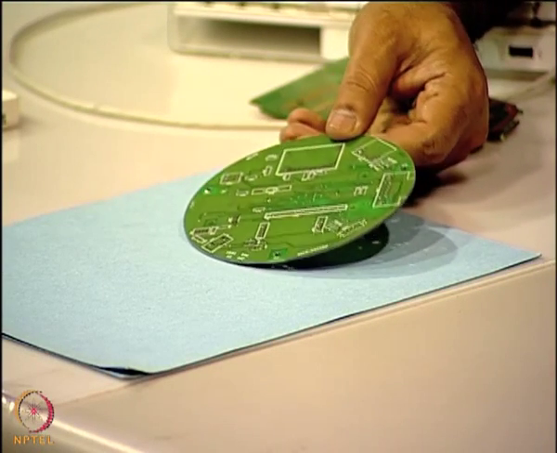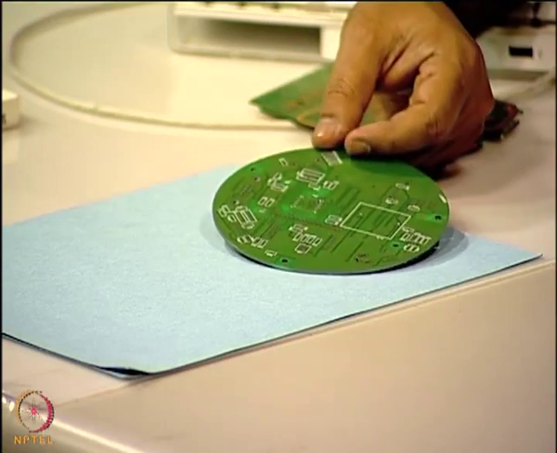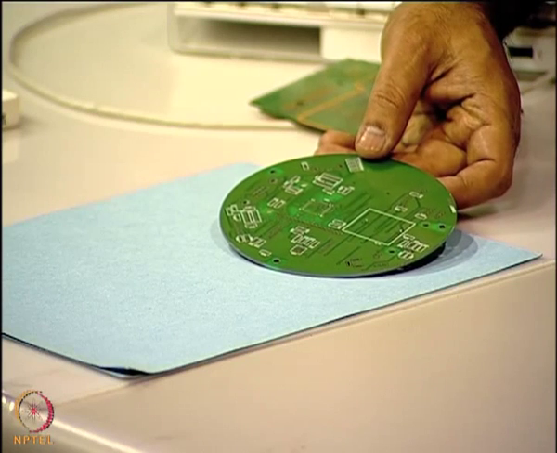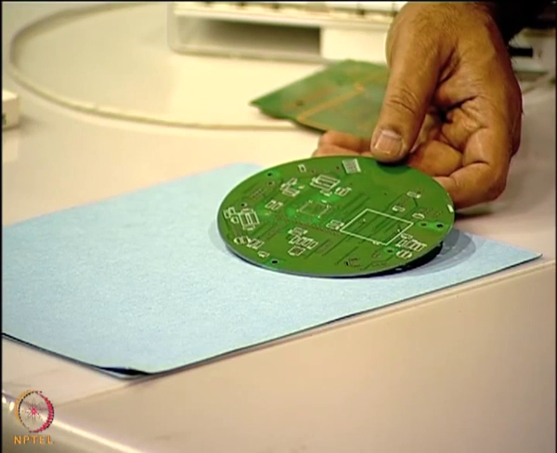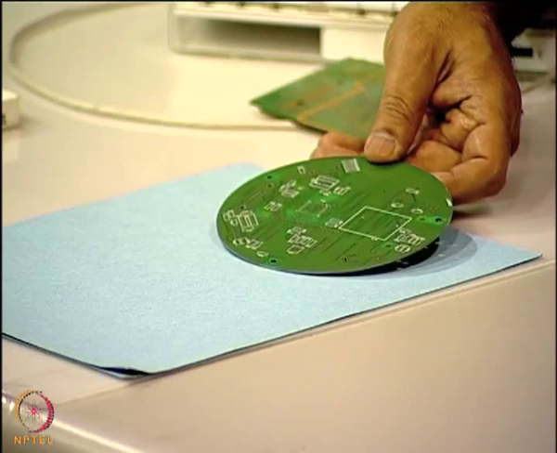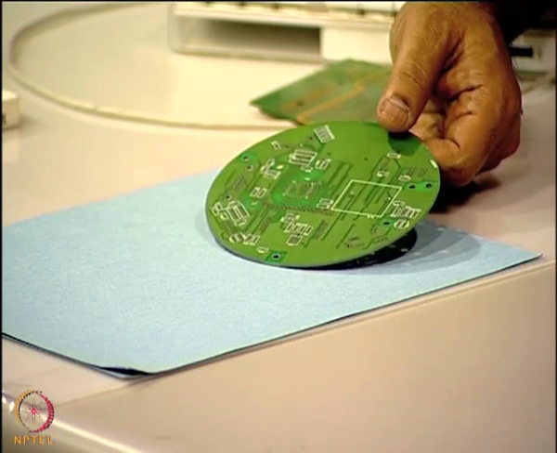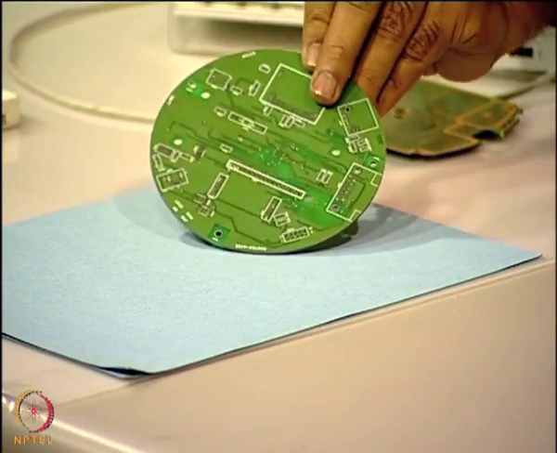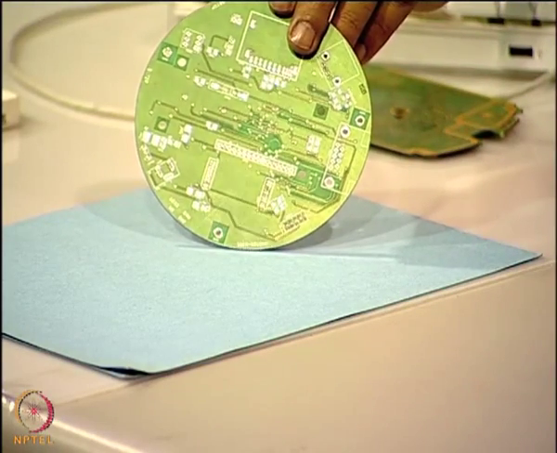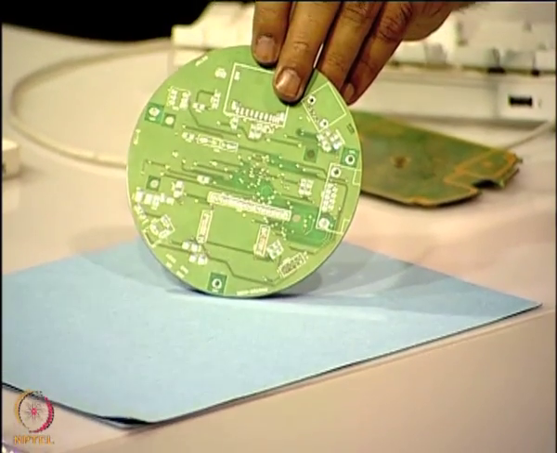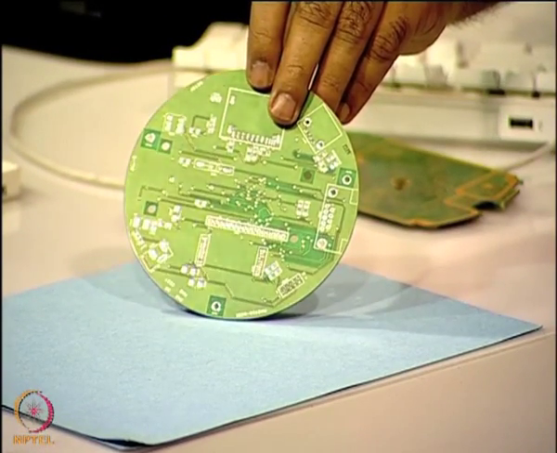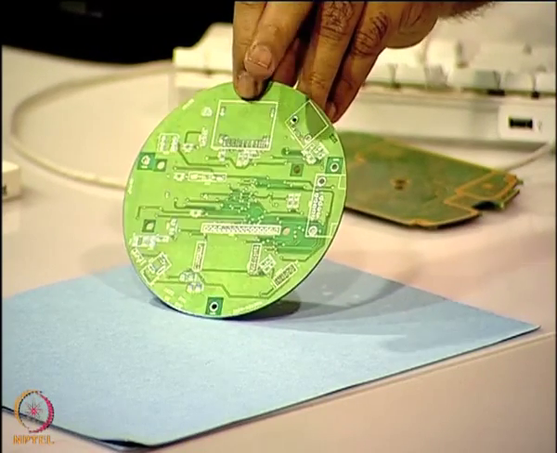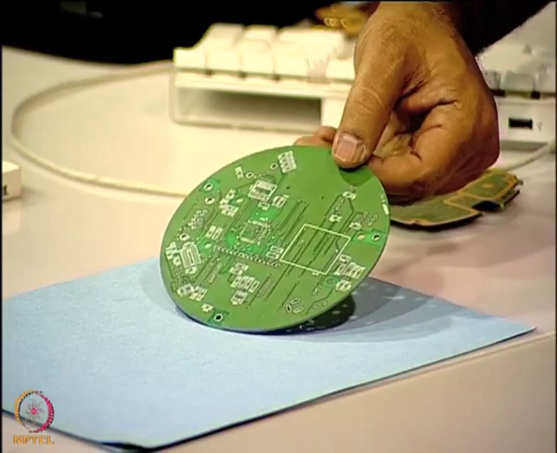The reason why this is circular is the product requirement demands this kind of design and shape of the PCB. Normally PCBs are rectangular, but you can also have these kind of one off designs depending on the product. You can see that this is a double sided board. The holes are plated. You can see a lot of through holes here, and these through holes are plated, which means interconnections have been provided between one side and the other.